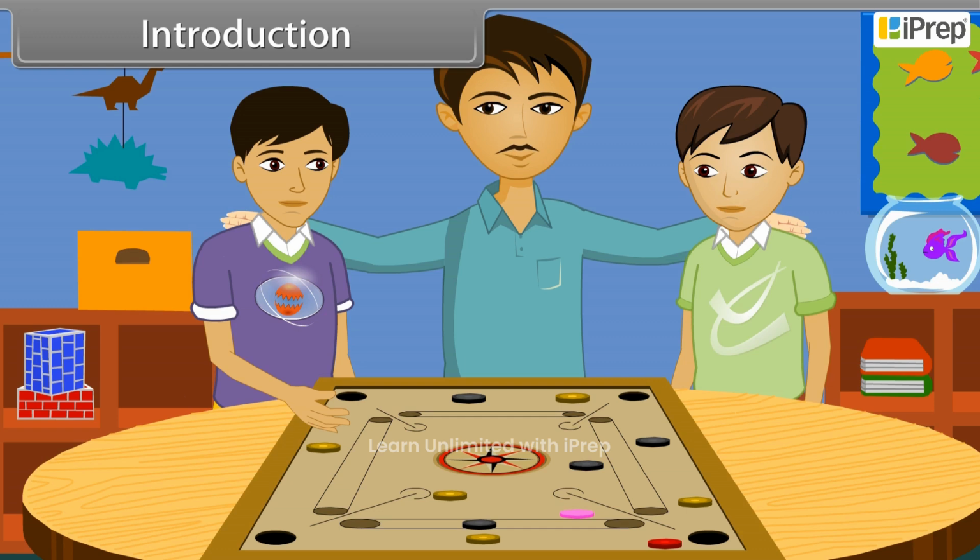But your coins are continuously changing direction. What about this? Okay, I will tell you. See, coins are moving in 2 dimensions. So, this game shows the motion in a plane. Are you curious to know more about this? Yes, Dad. Now, let us know more about motion in a plane.